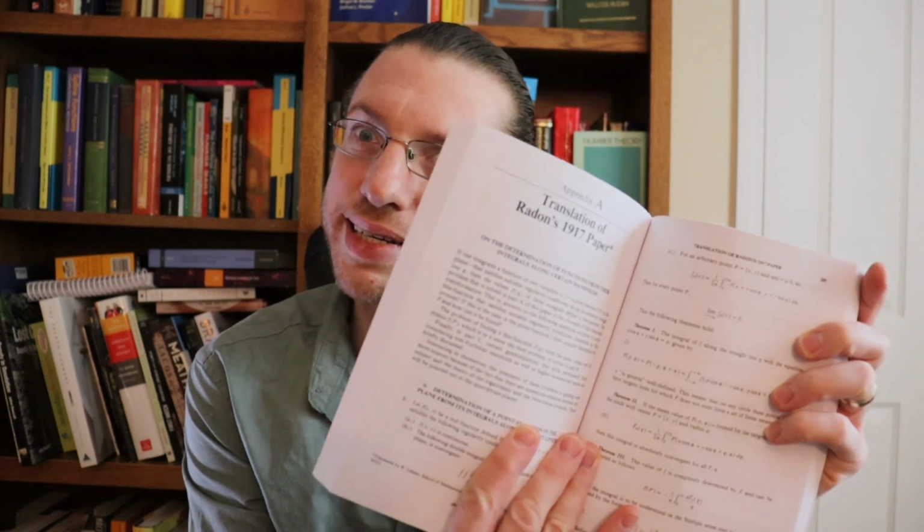It's in here, there's a translation of Radon's paper from 1917. So we'll go ahead and talk about the Radon transform. Someday we'll go through Radon's paper, but for now we'll just do the basic introduction.